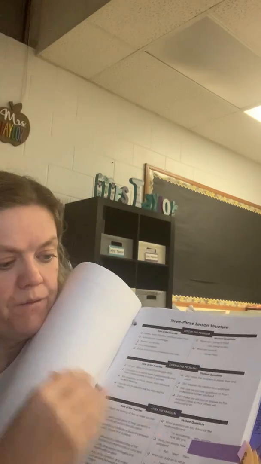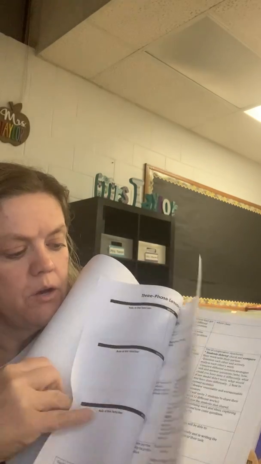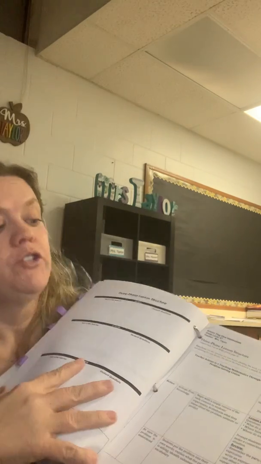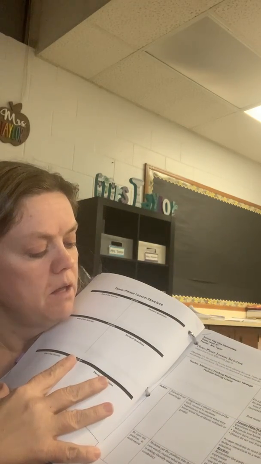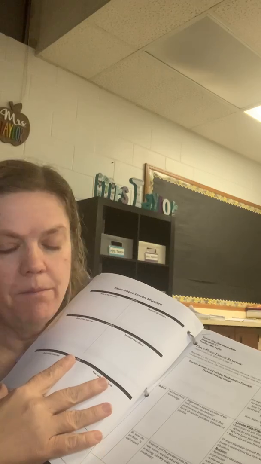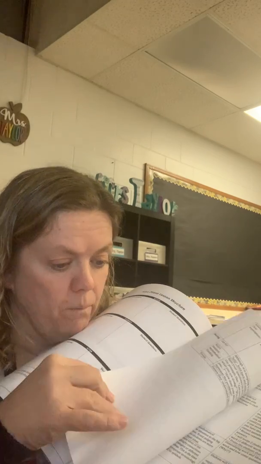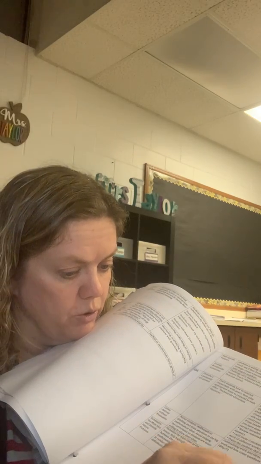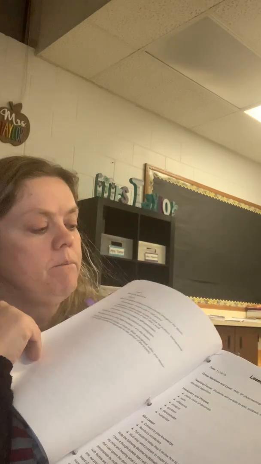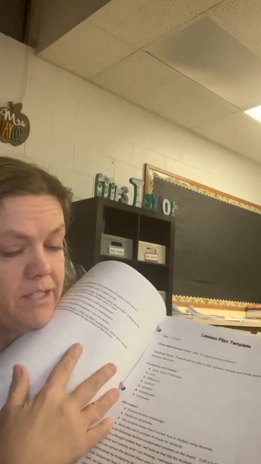And then the 3-phase lesson plan structure, which for me was a little different, but it laid out things in a different way to make sure you covered different things. I think I liked being able to have different options of ways to create lesson plans. And then the last one, the lesson plan template, which is what we used for the last lesson. So I have all those in that one.